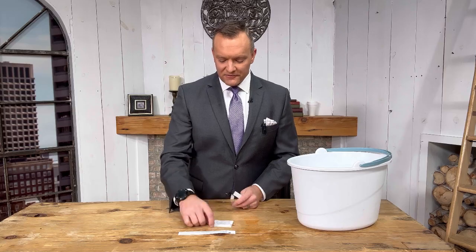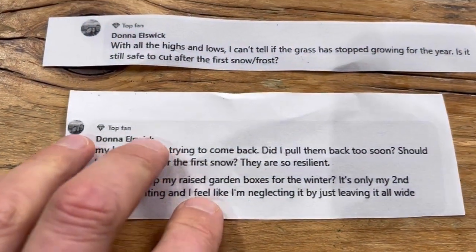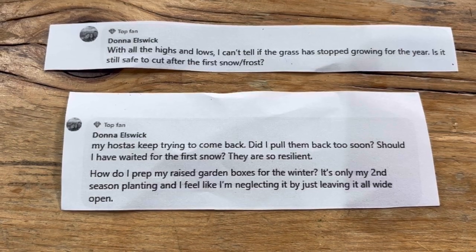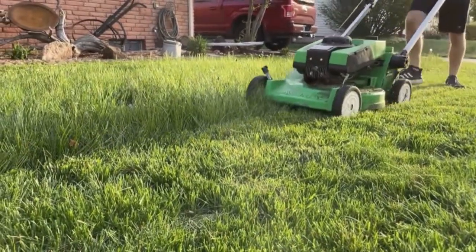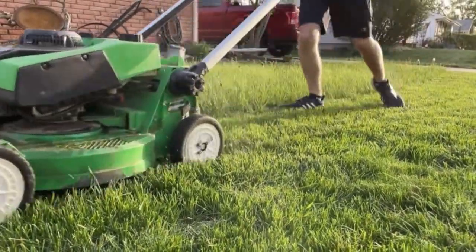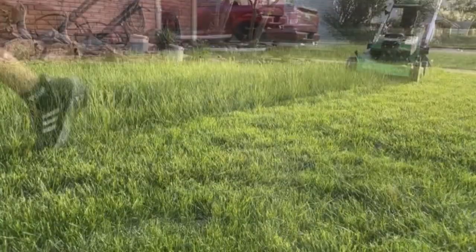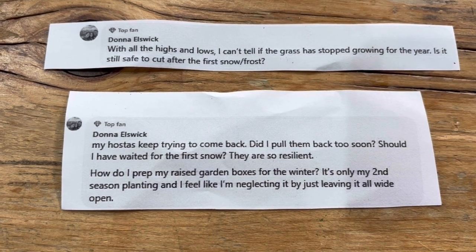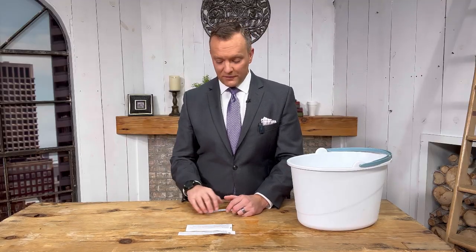Got a few questions coming in from Don about landscaping, what to do about the frost on the grass. You can mow the grass now that we've had a hard freeze. It's not really going to grow anymore, so if you cut it on a day when you're a little bit above freezing in the afternoon, it'll pretty much stay there the rest of the season. Also asking about her hostas and raised garden beds. You can cut that back now. Typically, I don't pull too many plants out of the garden, especially if it's going to rip out a lot of that soil. You want that soil for next year.